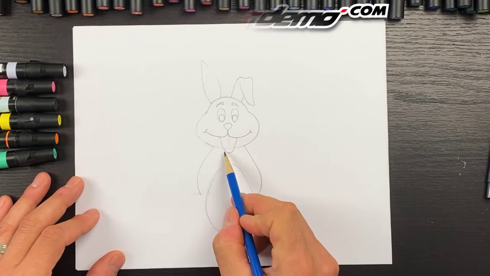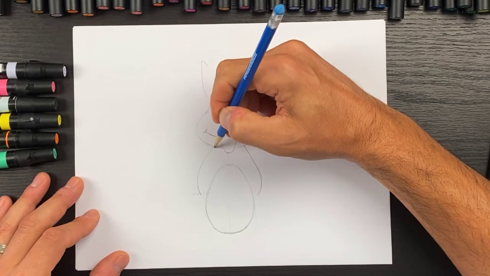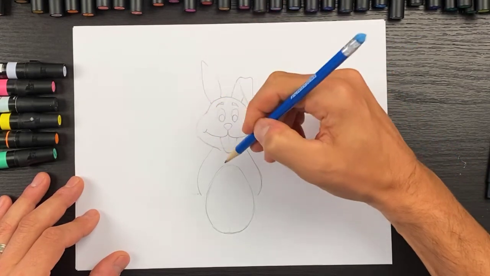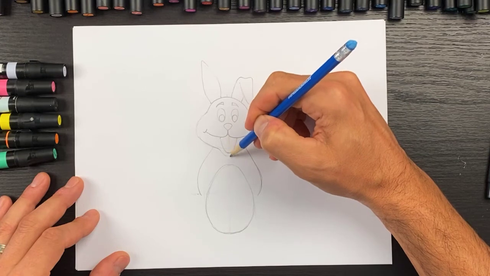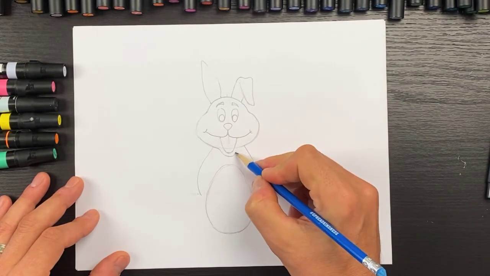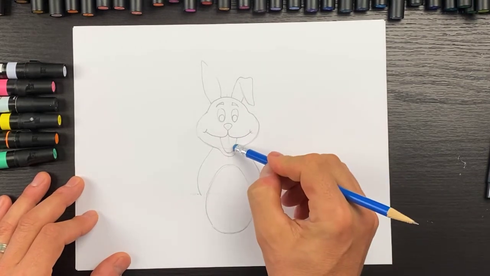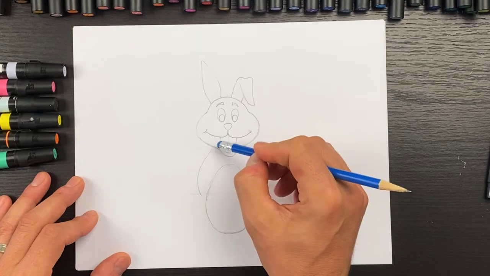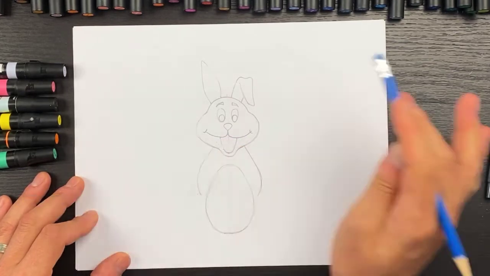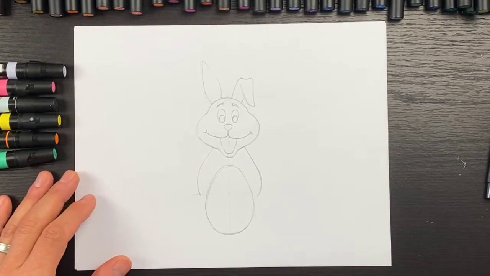But don't worry, what we're going to do is we're going to increase the shape of the head. We're going to go like this and we're going to follow that shape. This, and then we're going to come back up. Okay, and then you can go and actually erase those lines there. Again, I'm using a pencil because I can go in and erase.